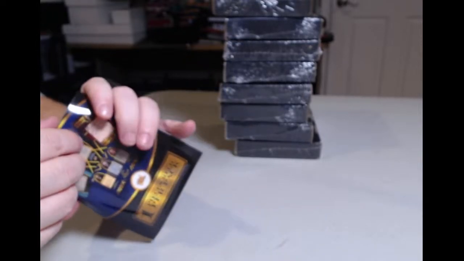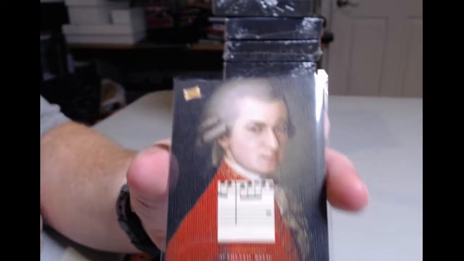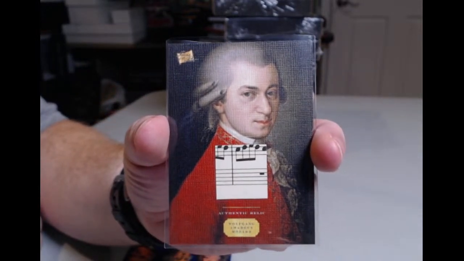It is. It's just a guarantee that I'm going to get a bottom spot. All right, Mozart. And I'll take pictures of all these and I'll put them up in our thread.